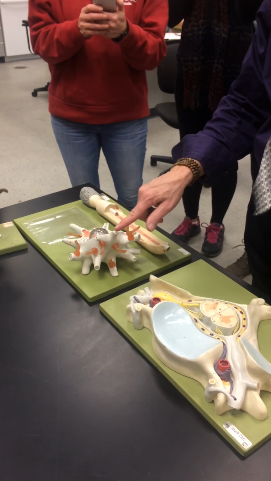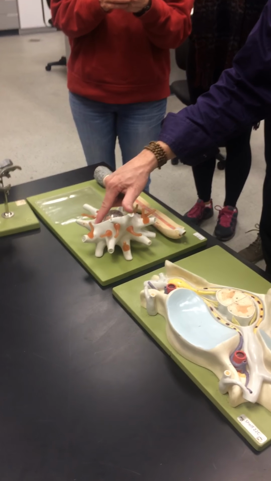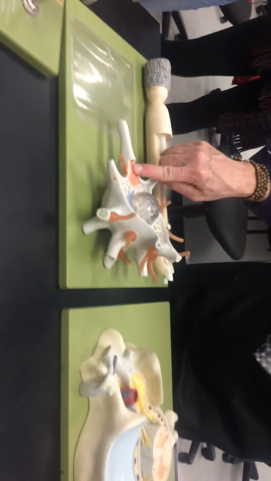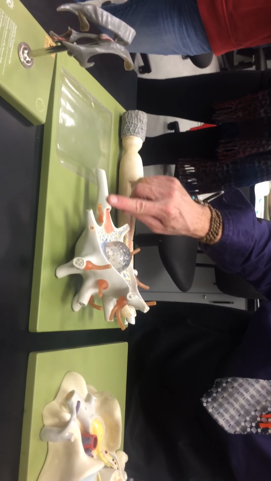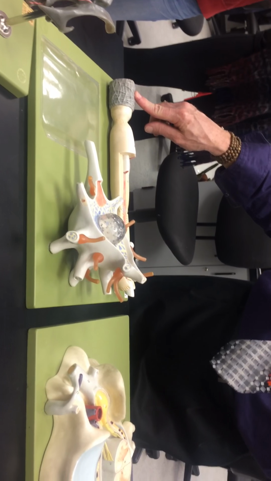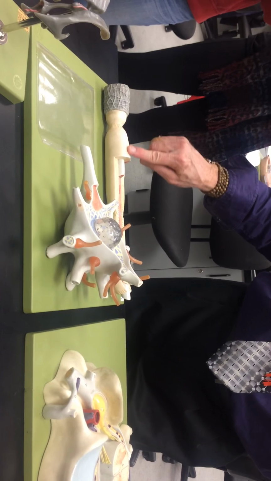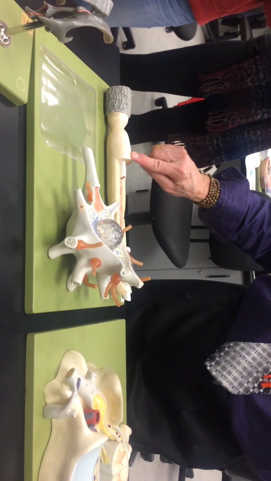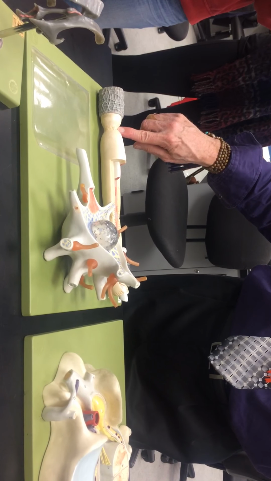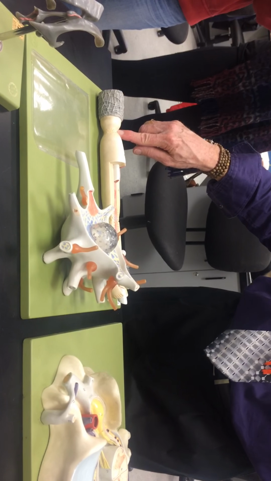In the dendrites, the Nissl bodies, telodendria, the axon hillock. The membrane of the axon is the axolemma. The fibrous membrane is endoneurium. The membrane of the Schwann cell is a neurolemma. And then, of course, the ever popular node of Ranvier.